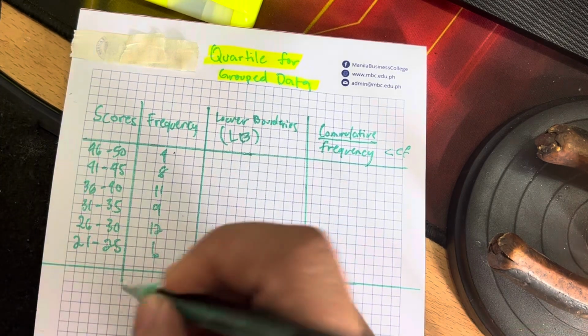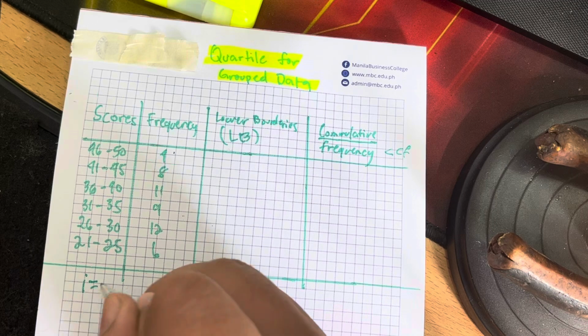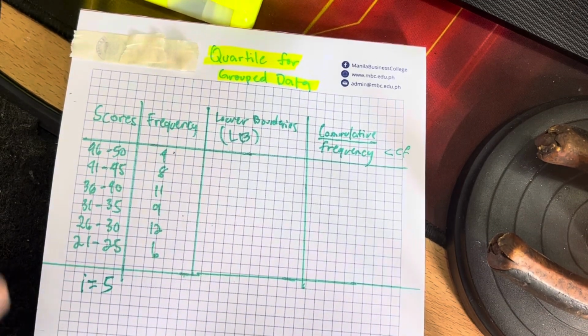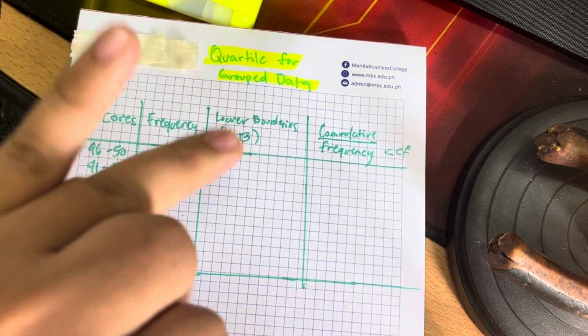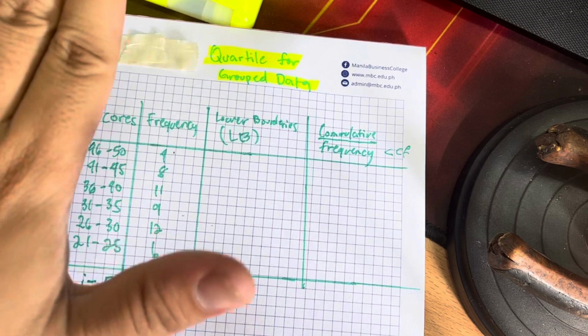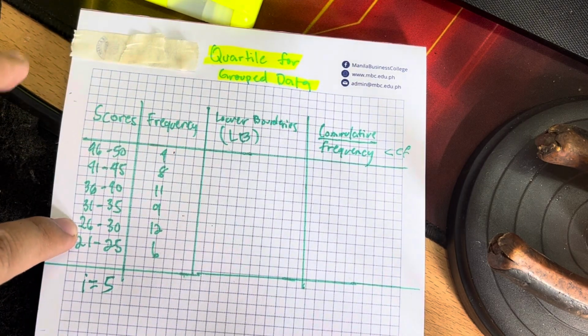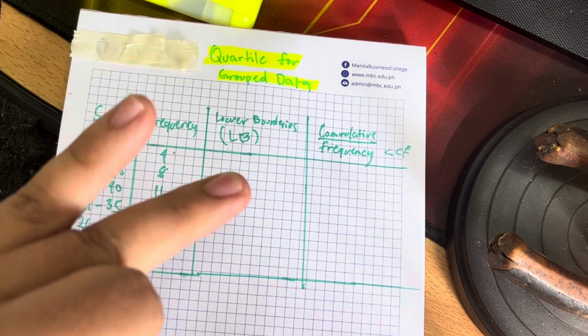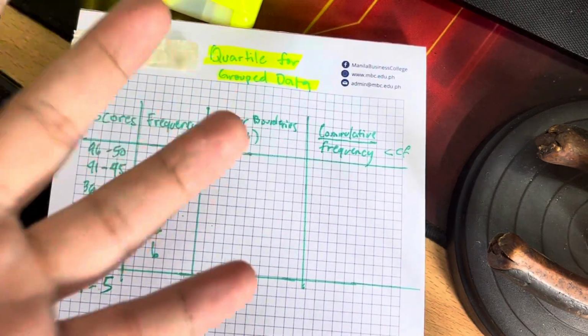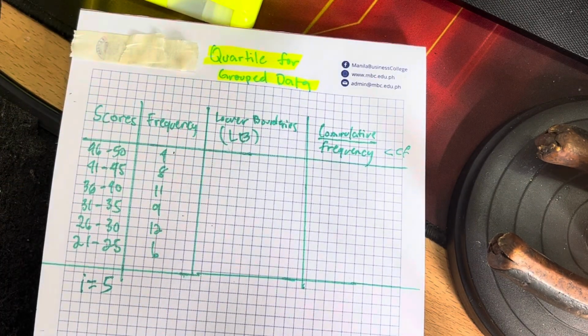So how do we get the interval equal to 5? First, count 21, 22, 23, 24, and 25. So that is 5. Also, the same with the other scores: 26, 27, 28, 29, 30. So, taglilima po sila. Then, it must be equal to the range of the lower values to the higher values. Okay? So, dapat pare-pareho yung interval nila.